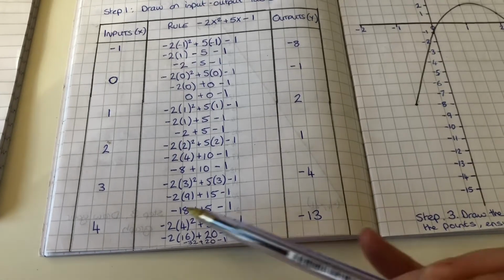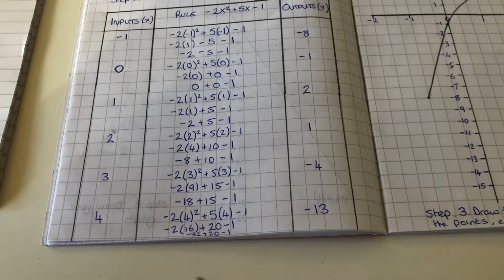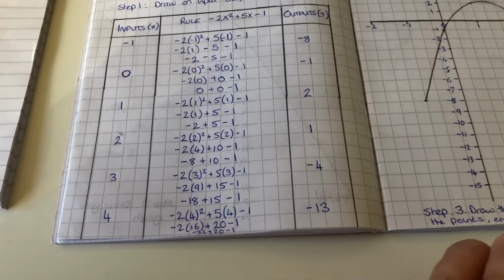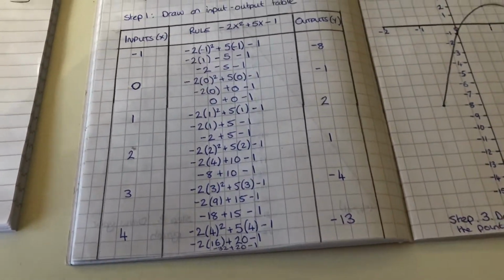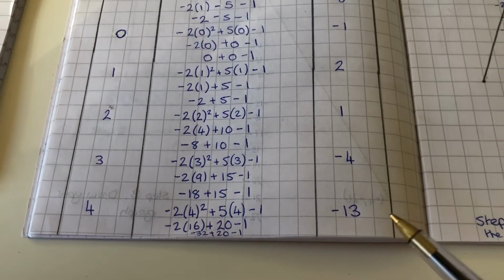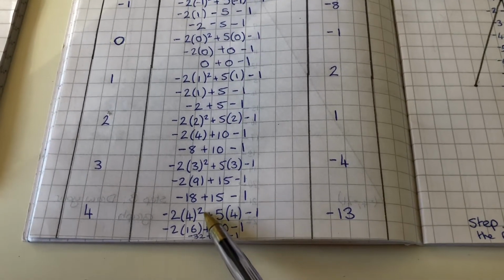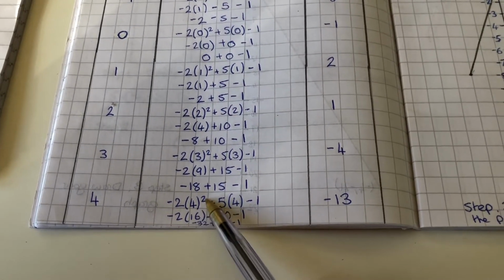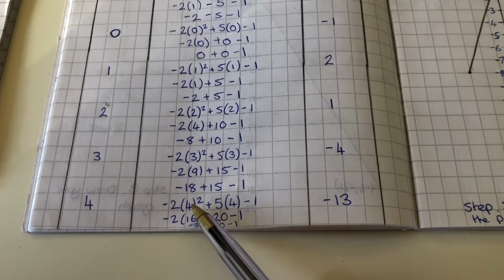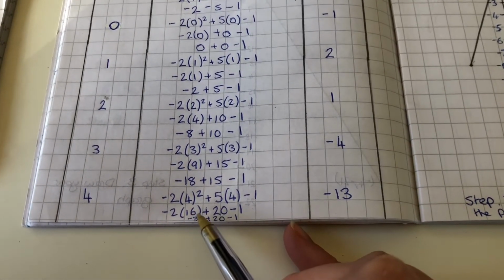Let's just check another one of these calculations so you can see where the BIMDAS is playing out. So with BIMDAS, you first of all do a bracket with a sum in it. Well, we don't have a bracket with a sum in it. We only have brackets that represent multiplication, so that doesn't apply here. Next, the I stands for indices, our powers, and we do have a power. We have 4 squared. This power is attached to the bracket, so it's a square of what's inside the bracket. Now 4 times itself is 16.